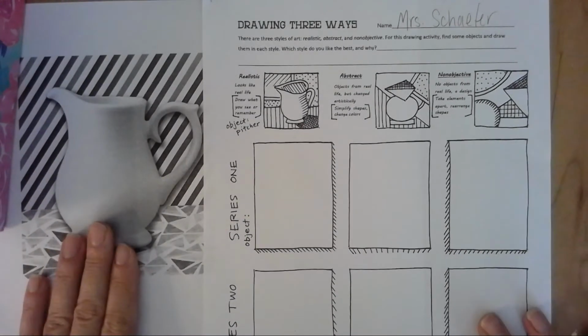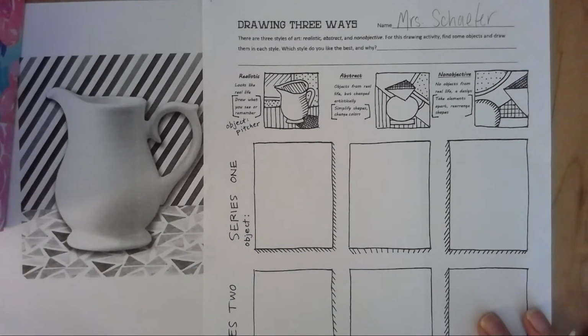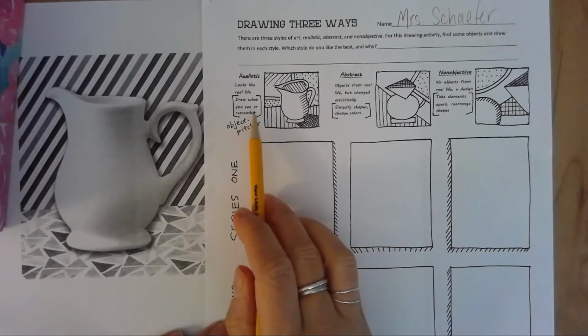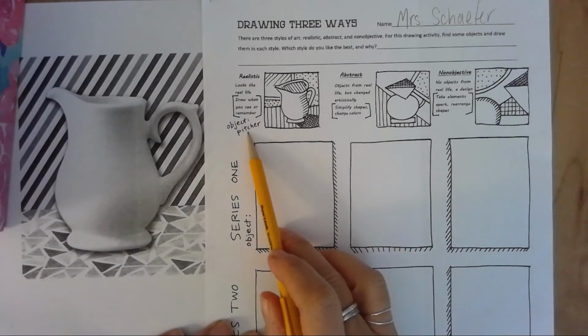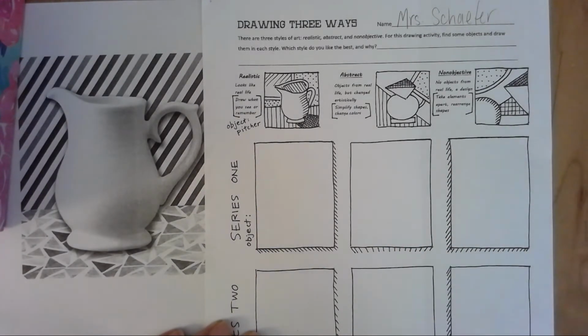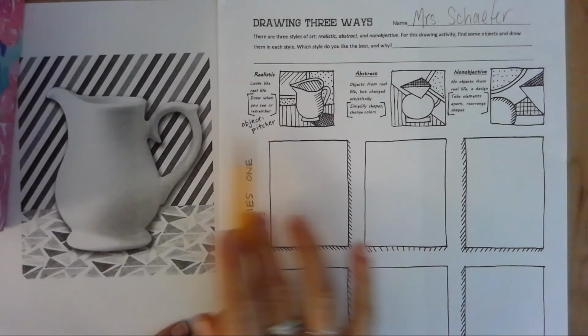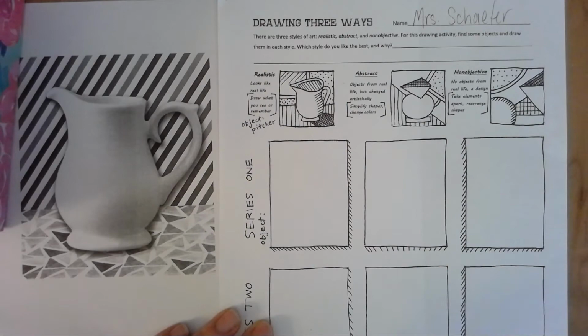Now, everybody has in their packet a picture of the picture we are going to draw. So first, realistic. We're going to draw what you see or remember, and we're doing the object of a picture. It might be a little different than the picture here.